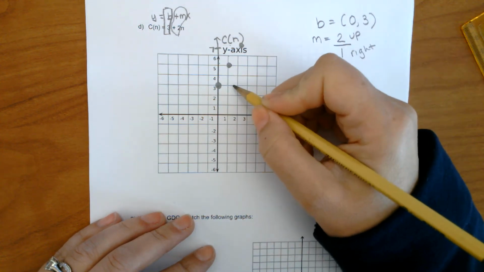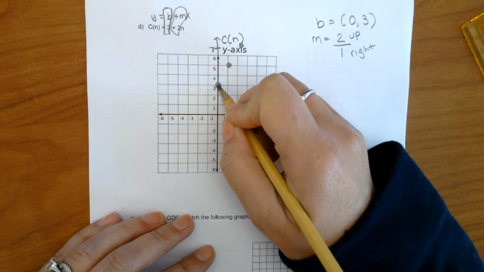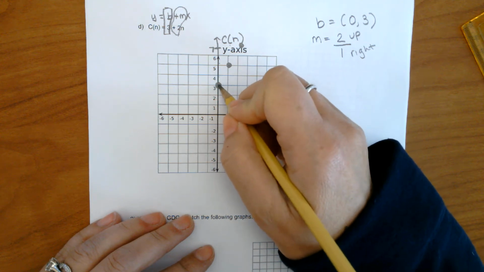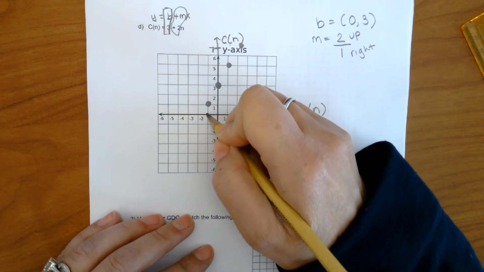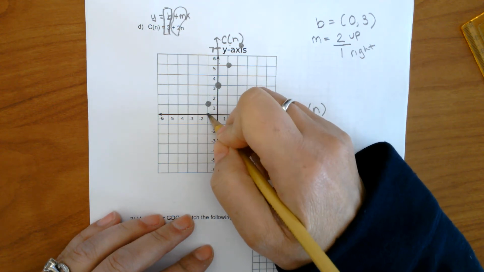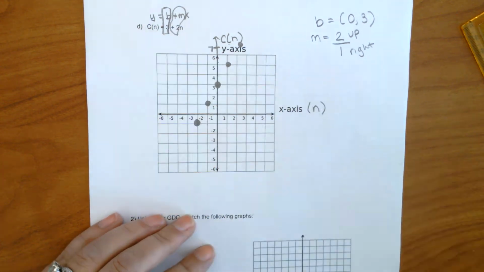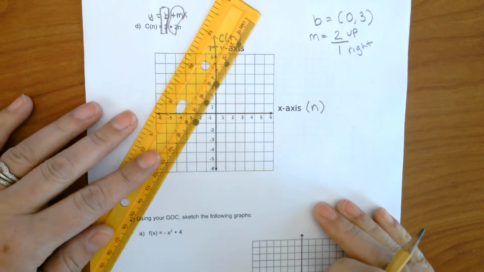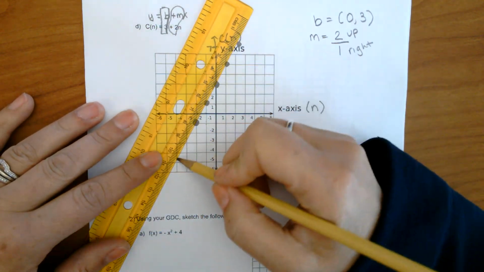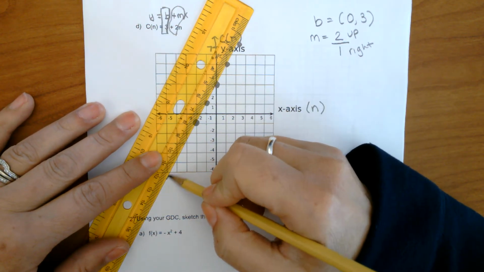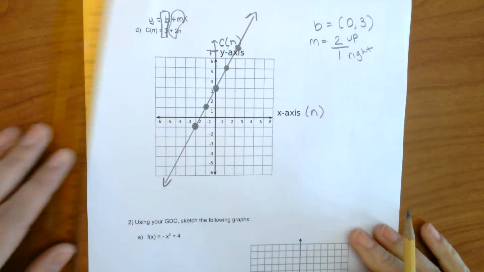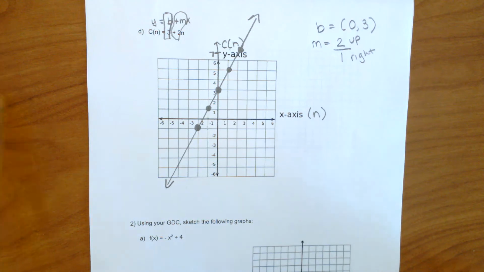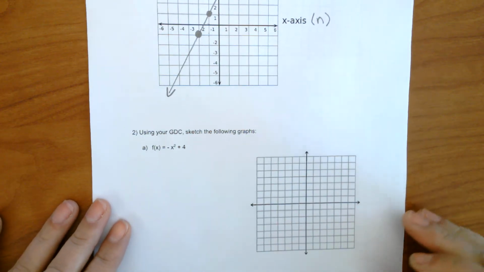Okay, we have some points over here, so let's get some points on the other side. So instead of going up from our start point, we're going to go down 1, 2, and left. Down 1, 2, down 1, 2, and left. Now that I have some nice points, I'm going to take out my ruler, trying to get through all of them, put some arrows on this line, and here we have a nicely drawn graph.